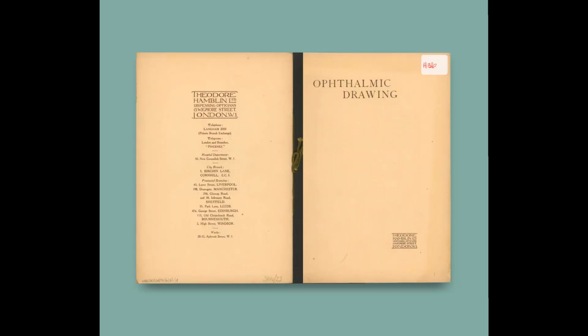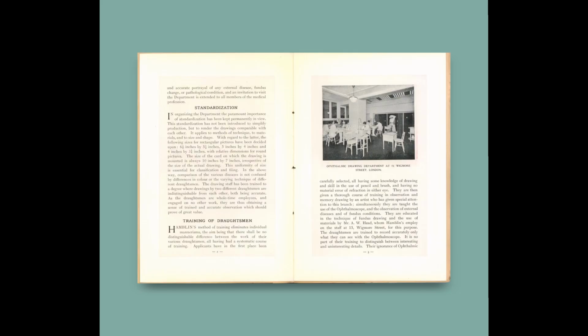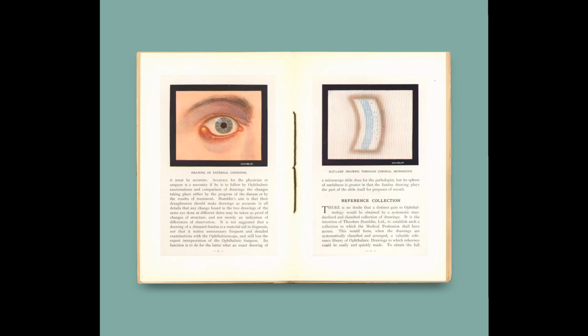Hamlin's created this book, which was used to advertise the department and explain the importance of documenting the appearance of the retina. It covers how each artist is trained to produce work following a protocol set out by Head. This made it impossible to recognize a painting from a single artist's style. Hamlin's also held a vast collection of retinal paintings that local surgeons used for teaching, reference, and for publication.